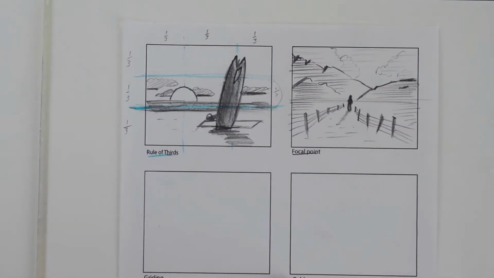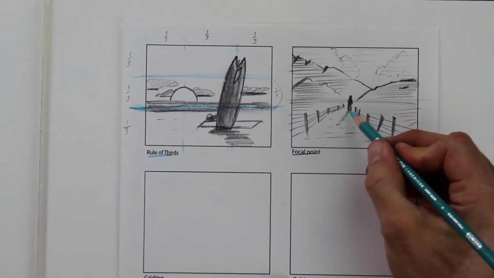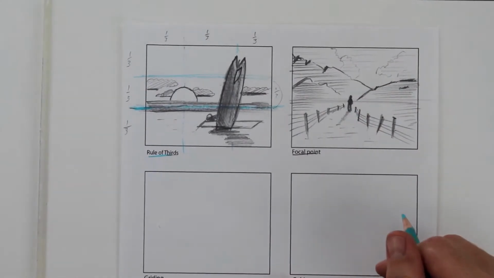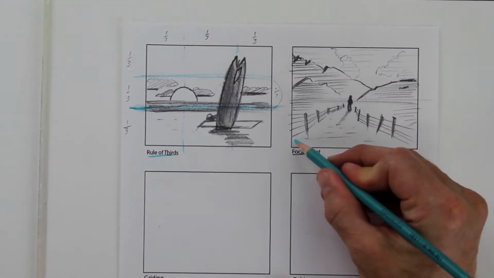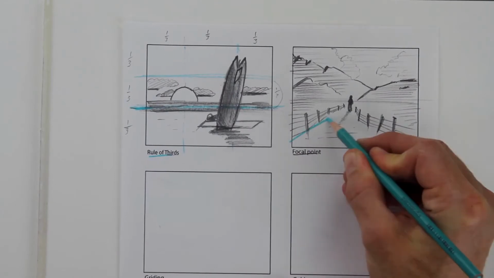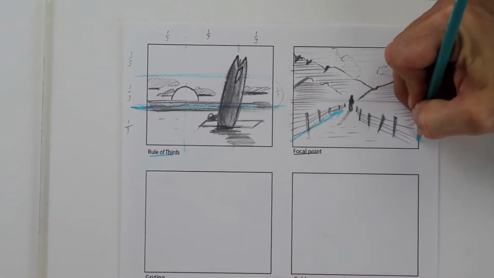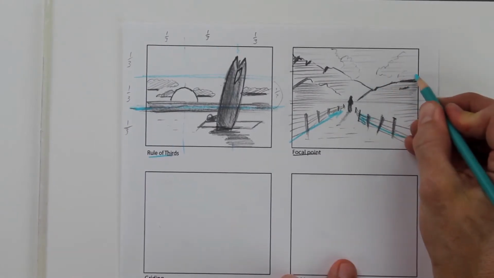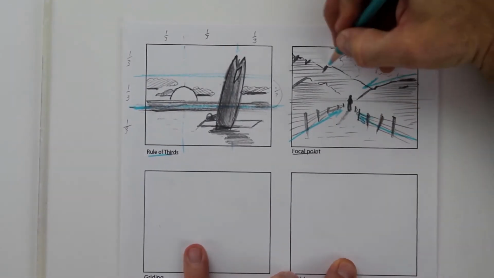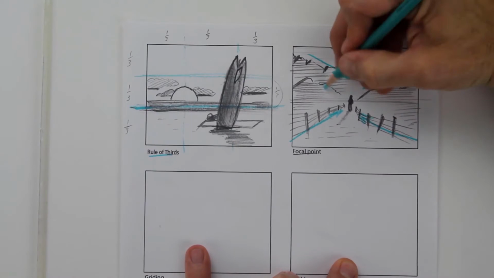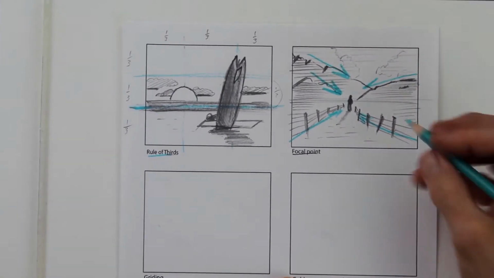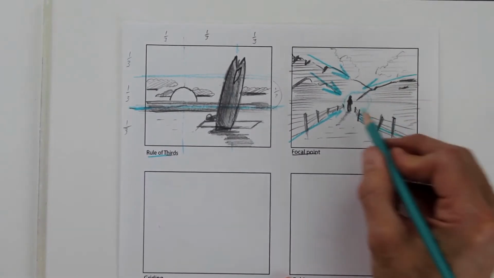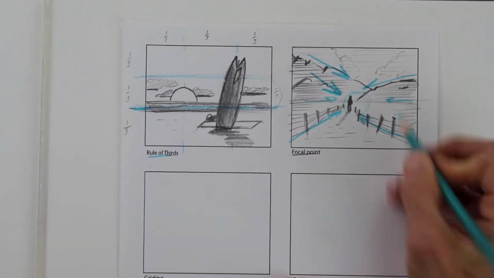So what we've done here is we have created a focal point that is around right here. How have we done that? We've done that through the idea of angle moving into the picture plane right here and here. This mountain angles down and in, this mountain angles down and in, and this mountain angles down and in, thus making this the focal point. Everything is leading toward that.